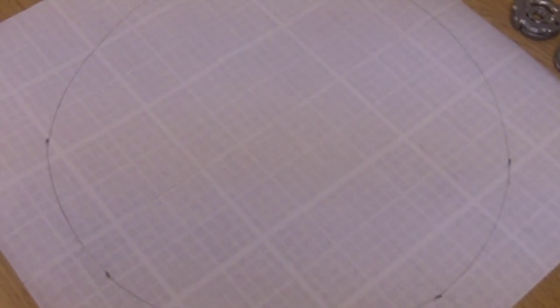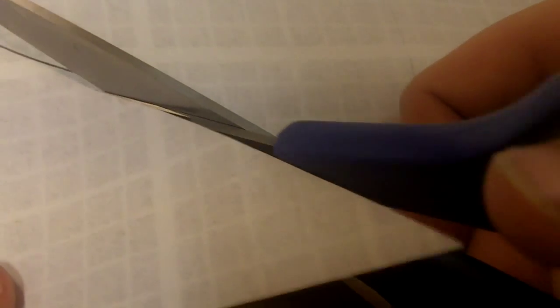Okay. And here we go, we have the full circle here. So the next thing we're going to do, we're going to cut all this out here. I'm just going to start it here a little bit. So it's a close-up view. There we go. So yeah, we're just going to cut this guy out. So I'll pause it here, and then I'll show you it cut out.